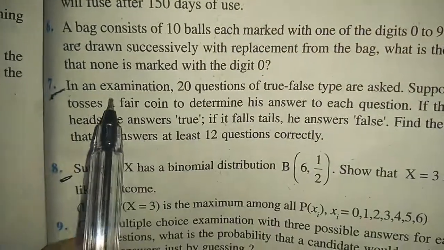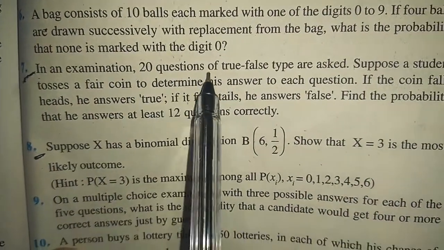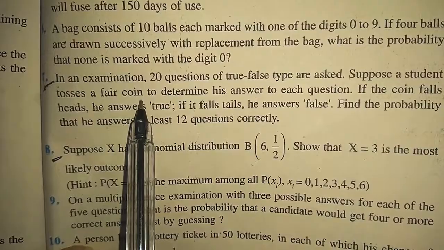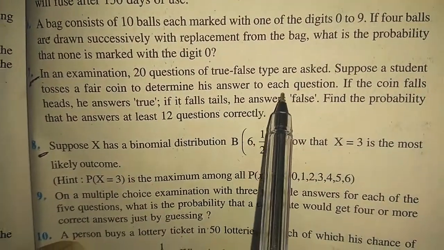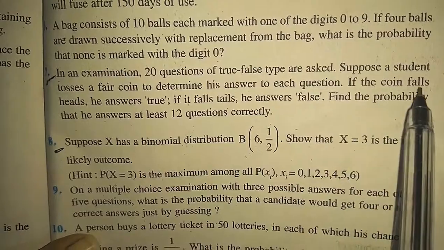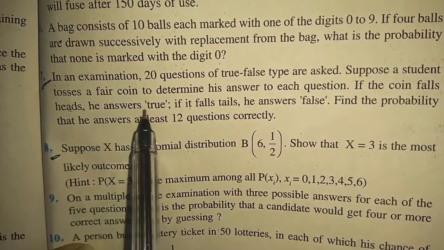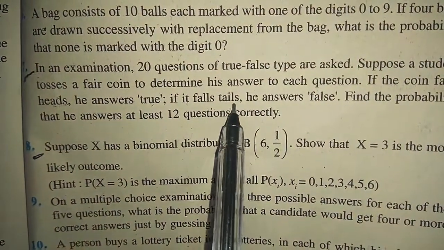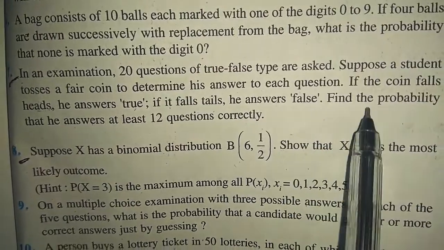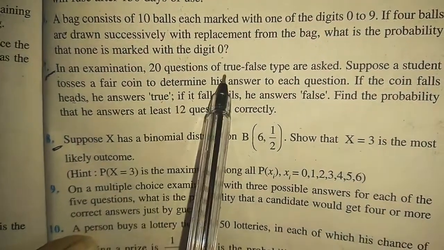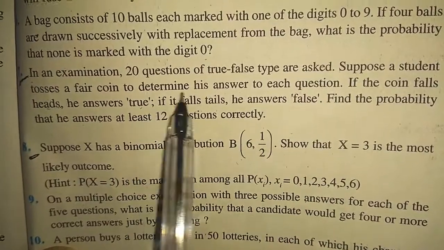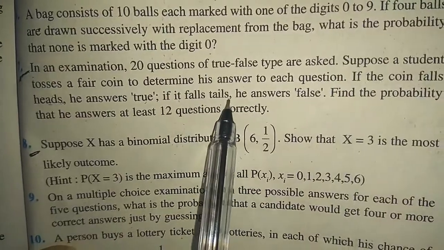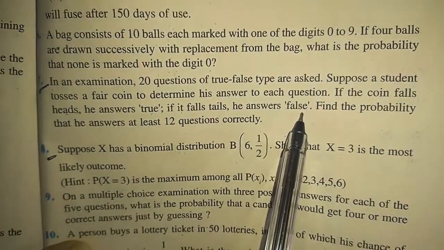Now question number 7. In an examination, 20 questions of true false type are asked. Suppose a student tosses a fair coin to determine his answer to each question. If the coin falls head, he answers true. If it falls tail, then he answers false. There are 20 true false questions, and he will toss a coin. If head comes, he will say true, and if tails, then he will say false.